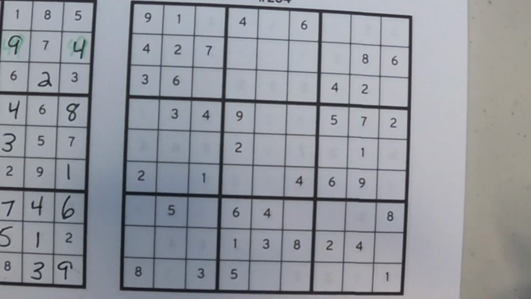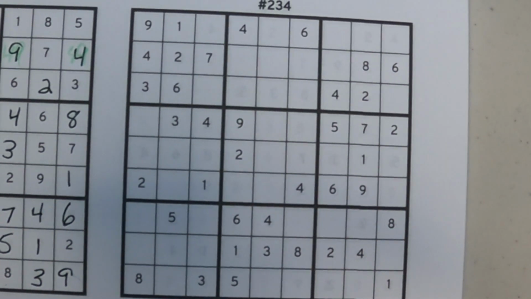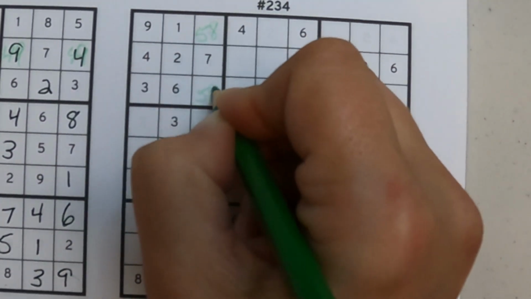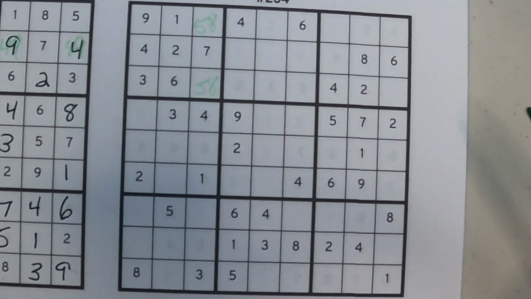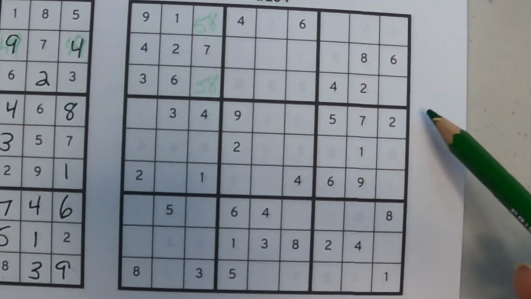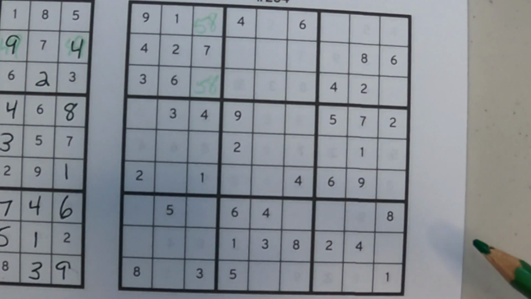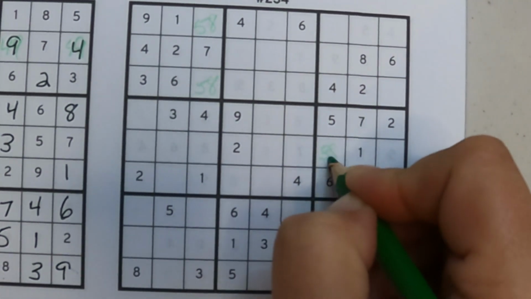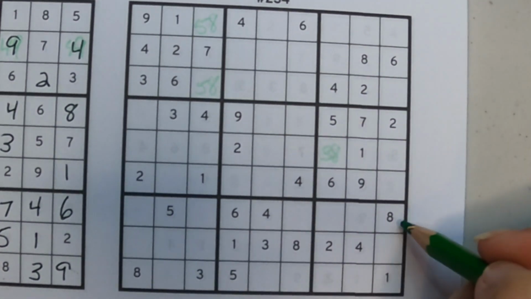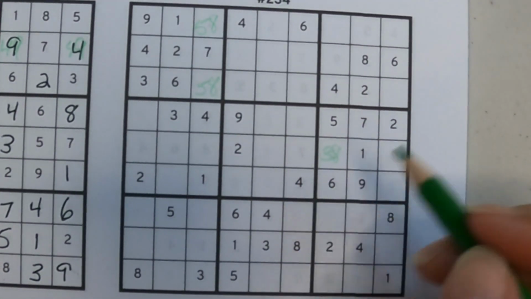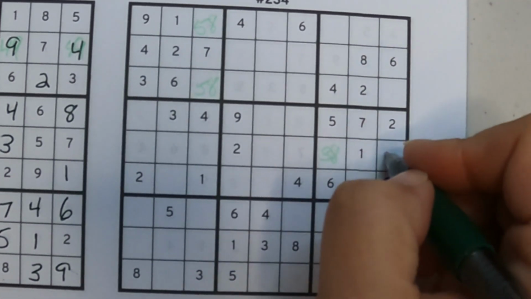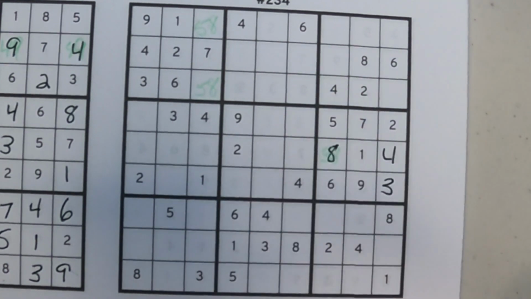All right, so let's start with this box. We're missing 5 and 8, and I don't see any help. So 5, 8. For this box, we're missing 3, 4, and 8. We've got a 4 here, so 3, 8, an 8 here, and a 4 here. So that makes this our 3, that 8 makes this our 4, and this our 8.